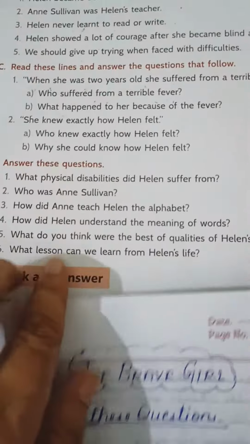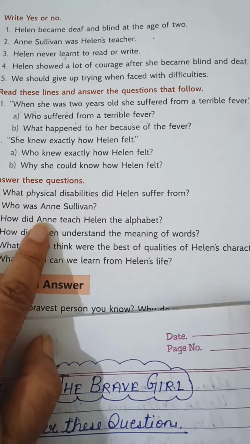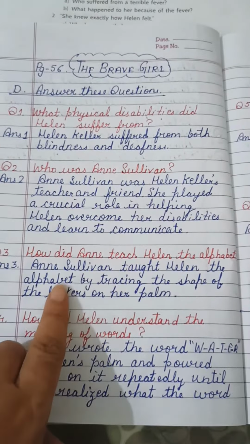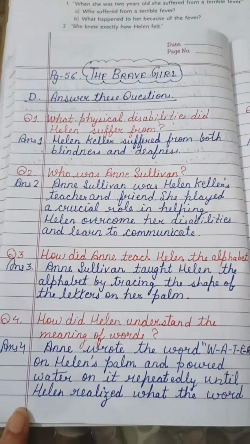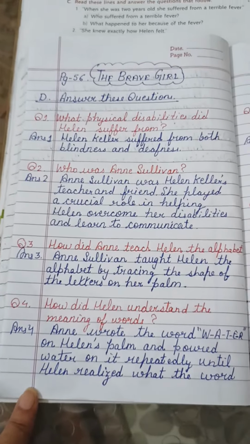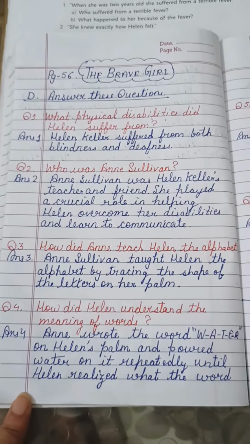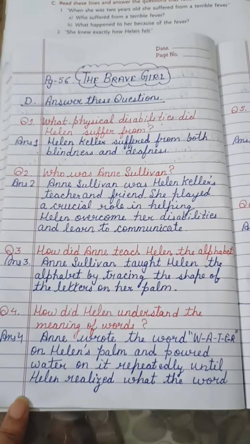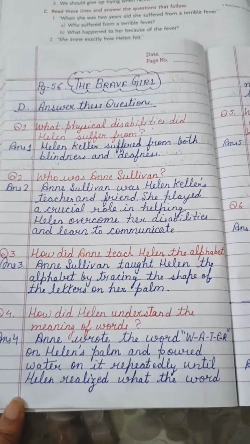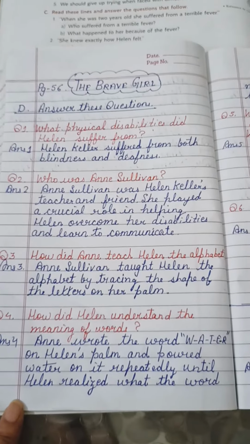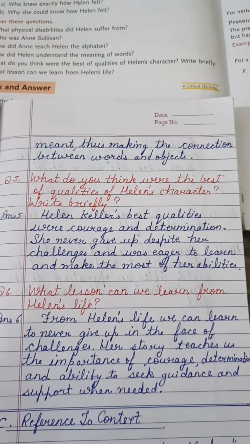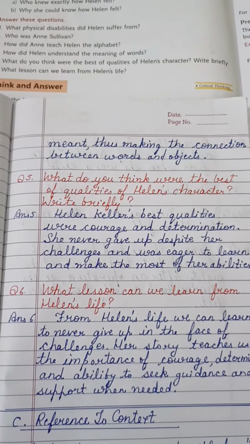Now, question number 3, how did Annie teach Helen the alphabet? Annie Sullivan taught Helen the alphabet by tracing the shape of the letters on her palm. Question number 4, how did Helen understand the meaning of words? Answer is Annie wrote the word water on Helen's palm and poured water on it repeatedly until Helen realized what the word meant, thus making the connection between words and objects.